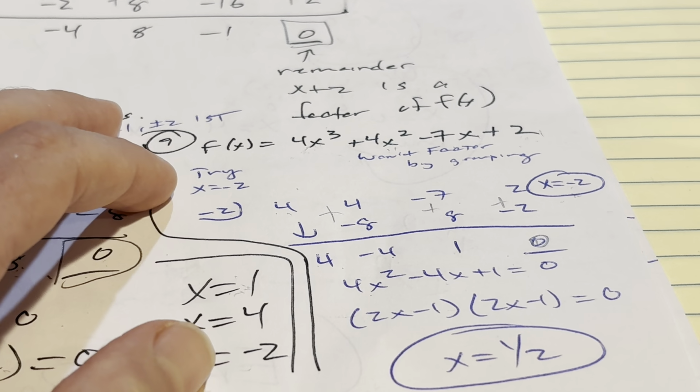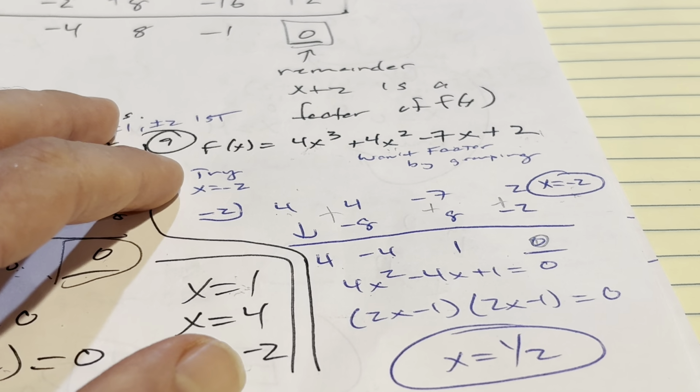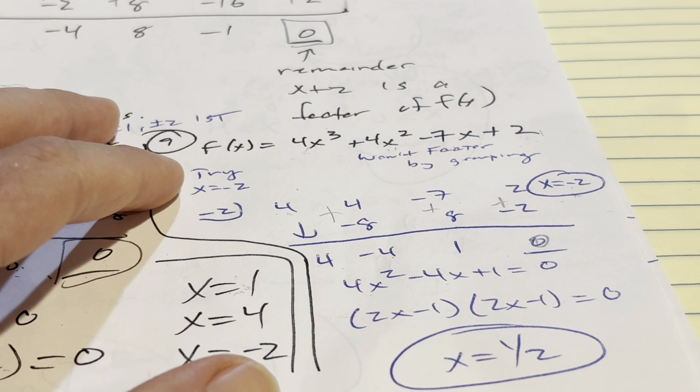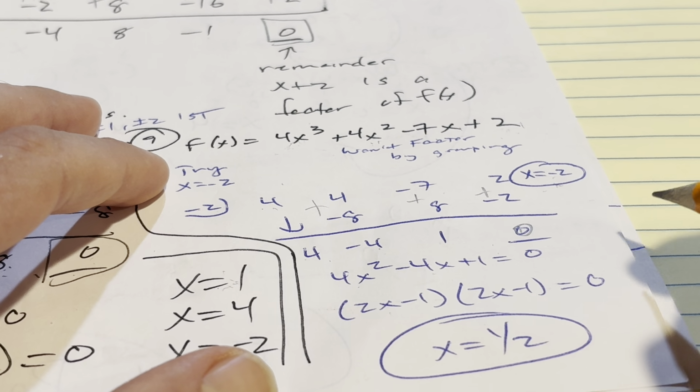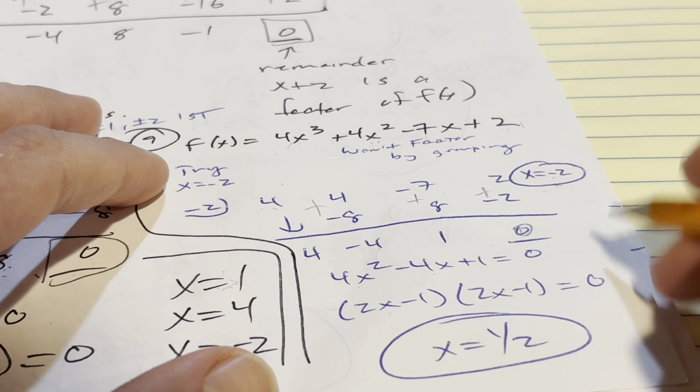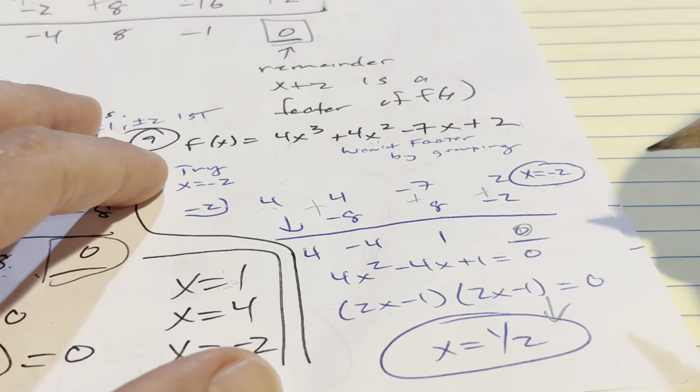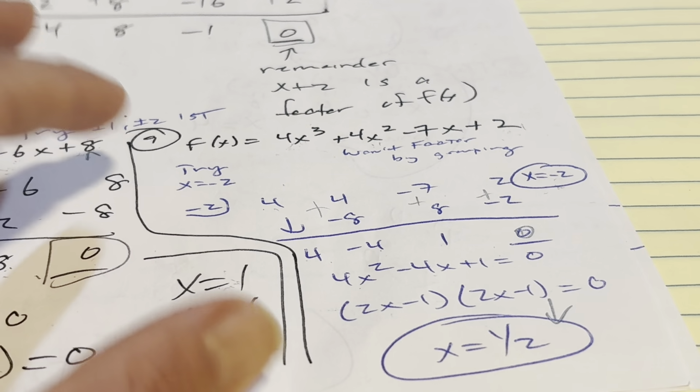Guys, you could use the quadratic formula. That's fine. It's no big deal. It might be hard to see how it factors, but it does factor. 2x minus 1, 2x minus 1. We should be pretty okay with factoring. I get x equals 1/2 twice.